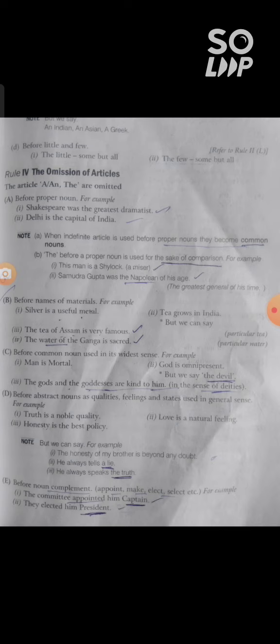The second rule: before names of material nouns, we don't use any articles. Silver is a useful metal. Tea grows in India. We can say the tea of Assam, and the water of the Ganga is sacred, but water is sacred. We don't say "the tea is very famous" or "the water is sacred". But we can say the tea of Assam, the water of the Ganga, because they express particular tea and particular water. That's why the is used.